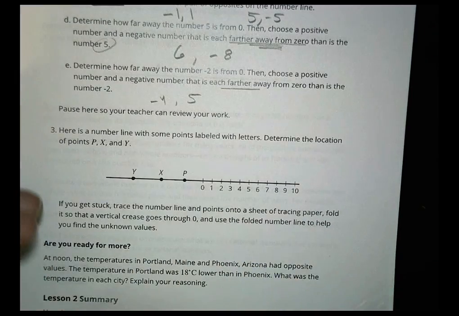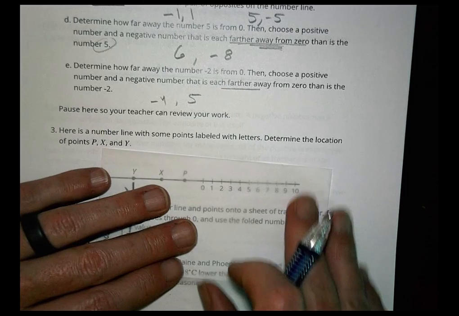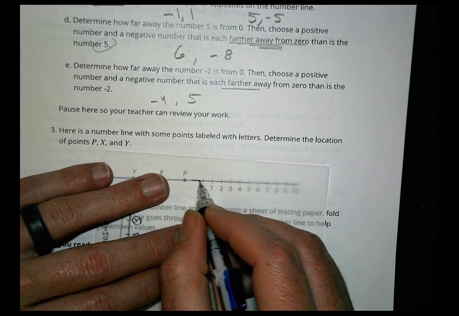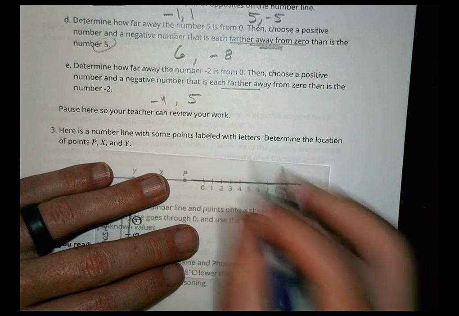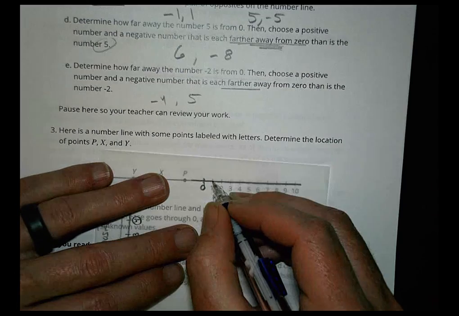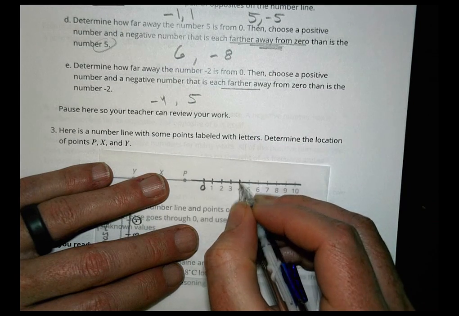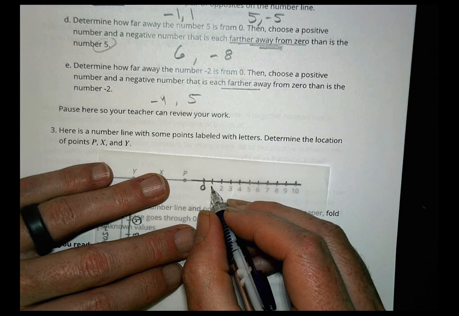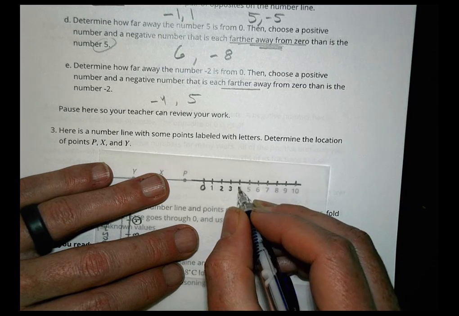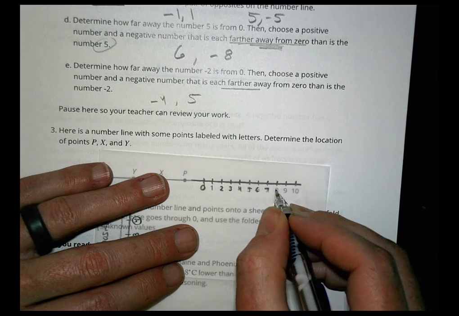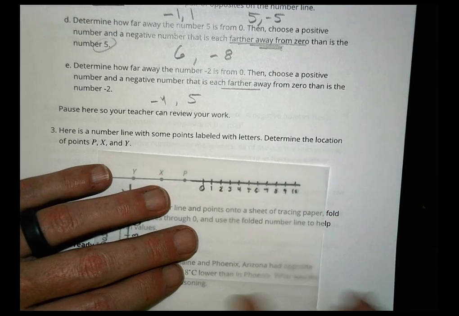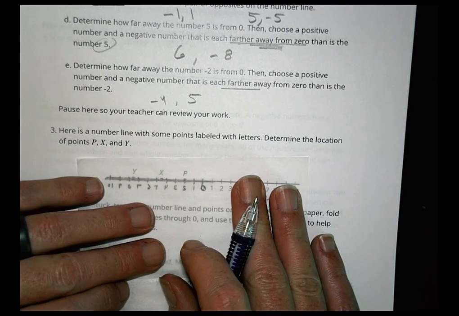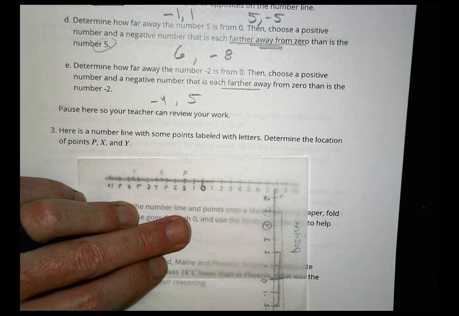So, let's do that here. We're going to take our number line here. I'm going to trace this like so. Trace that. And we have 0. And we have 1, 2, 3, 4, 5, 6, 7, 8, 9, 10. So we'll put down our 1, 2, 3, 4, 5, 6, 7, 8, 9, 10. Now if I take my tracing paper and flip it over, I can line the 0 up with a 0. And now I can see where my points are going to be.